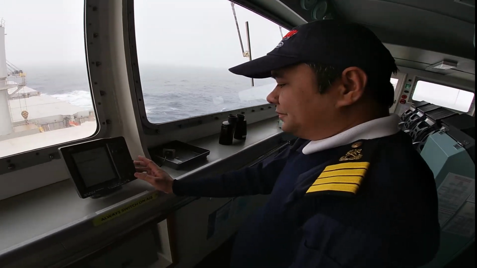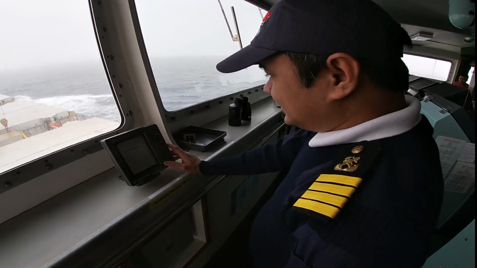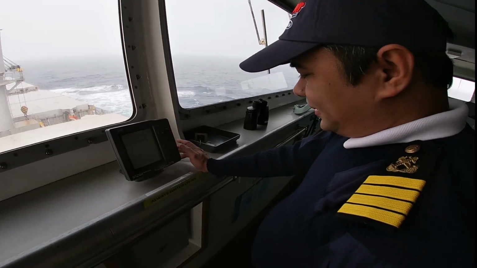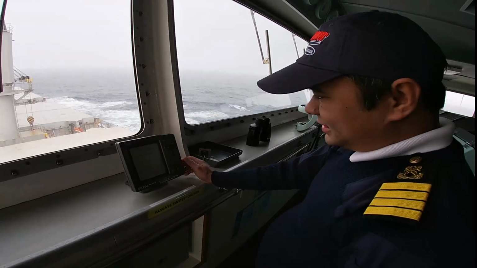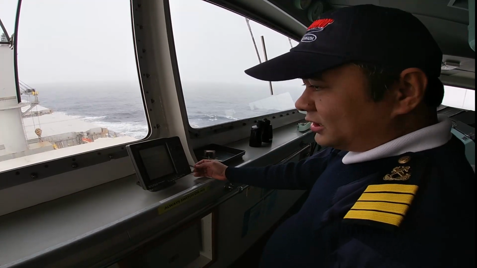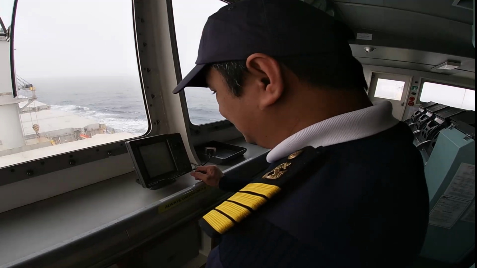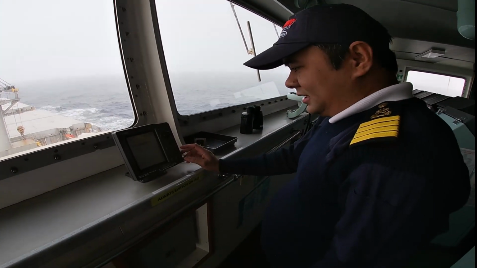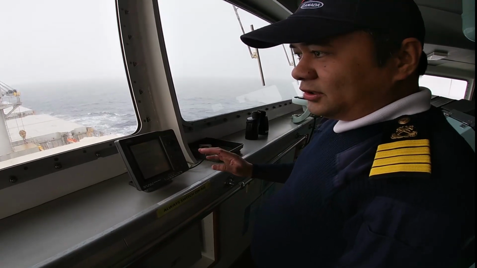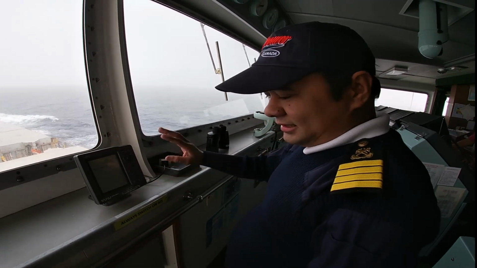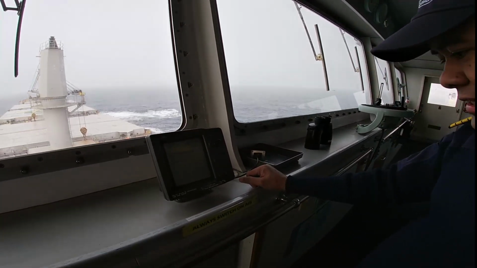AIS during navigation should always be switched on, because nowadays AIS is monitored by charterers and owners as well. So just for your information, AIS is very useful to monitor the ship's present position or track in any part of the world.